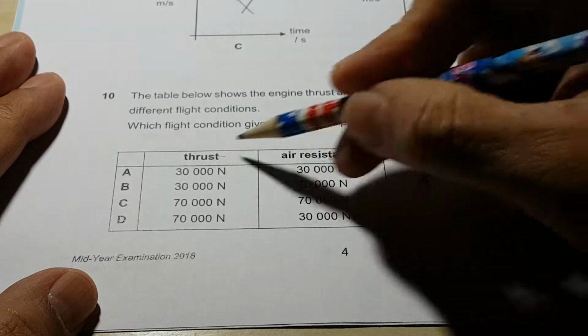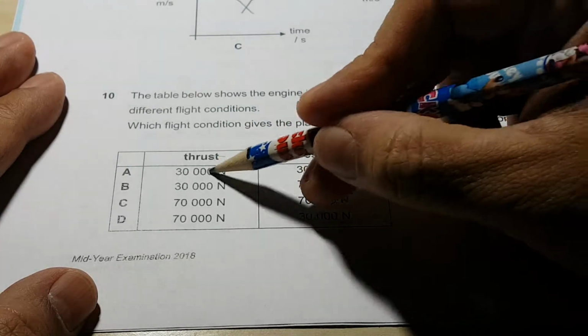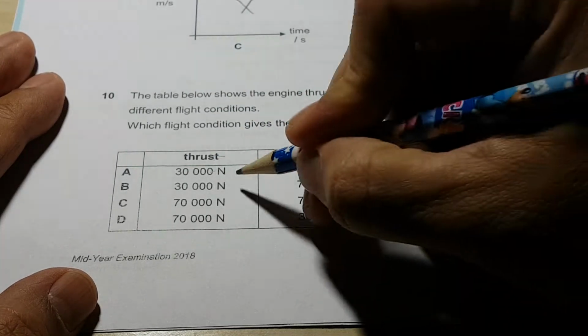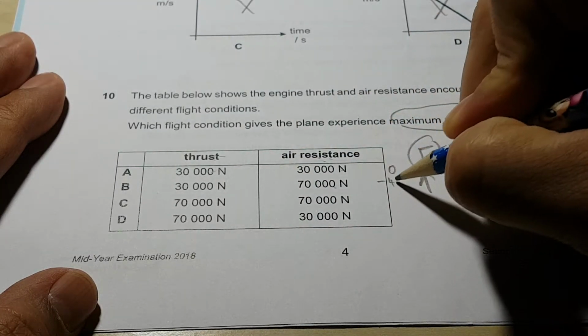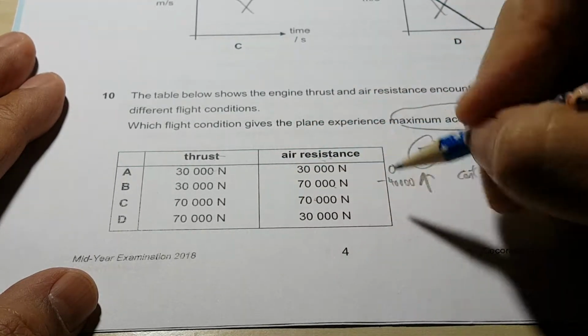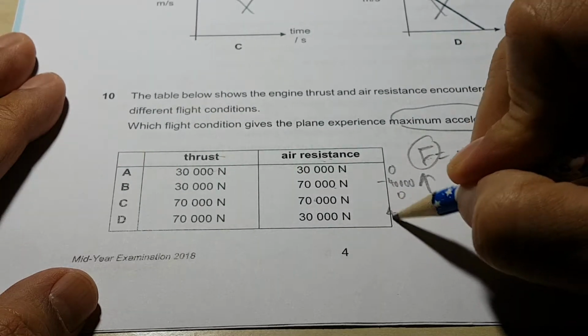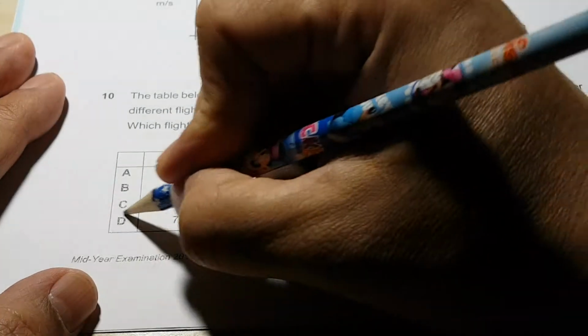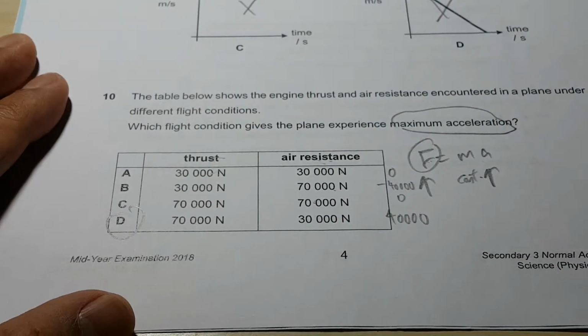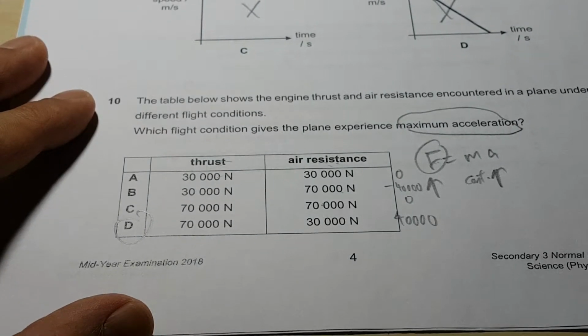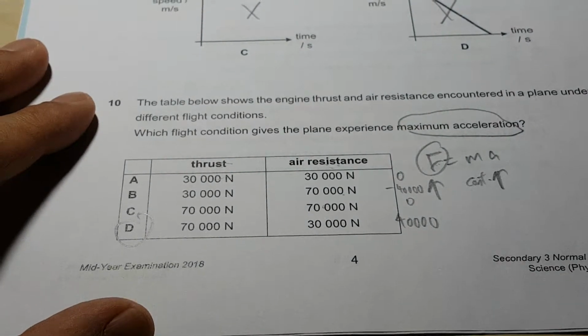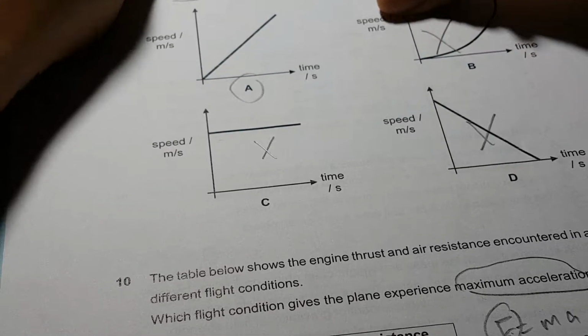So which one gives me the maximum difference? So this minus this gives me 0. This minus this gives me minus 40,000. This minus this gives me 0. This minus this gives me plus 40,000. So the answer for 10 will be D. Okay. All right. So question 11.